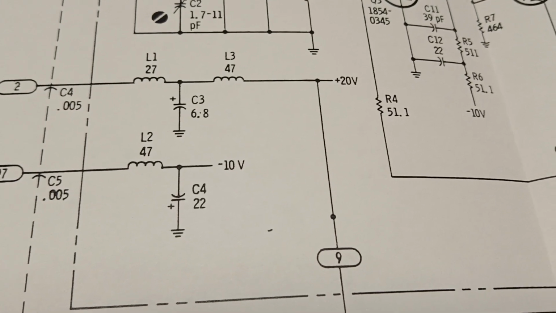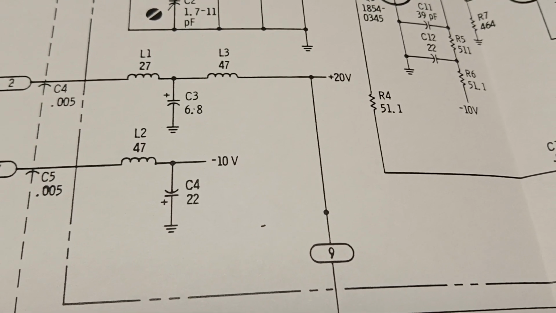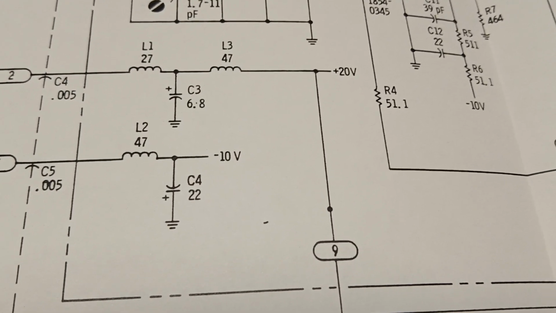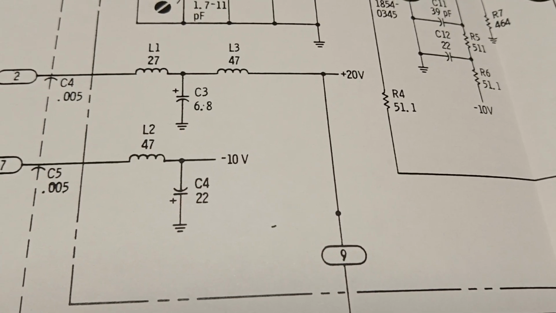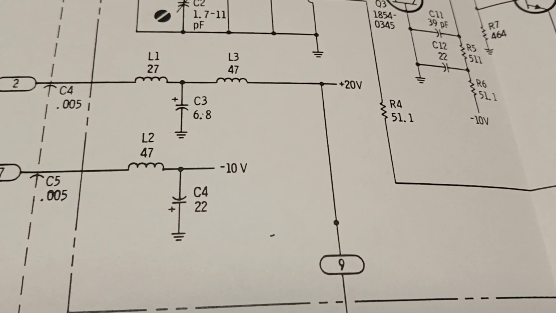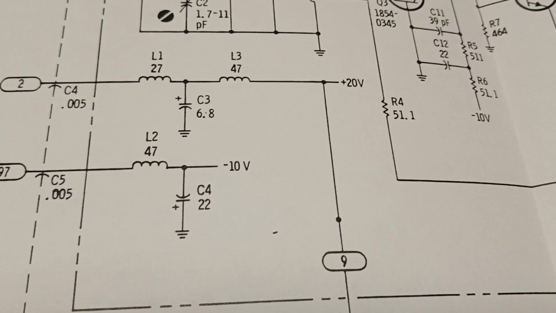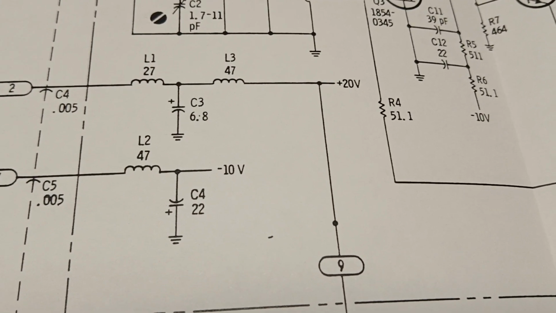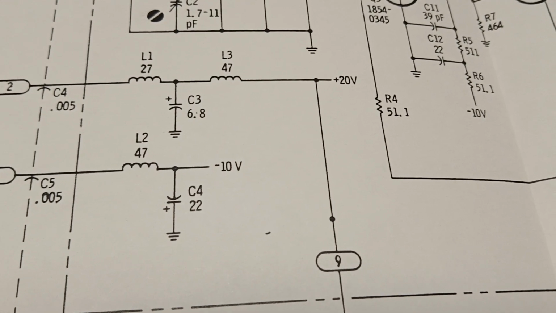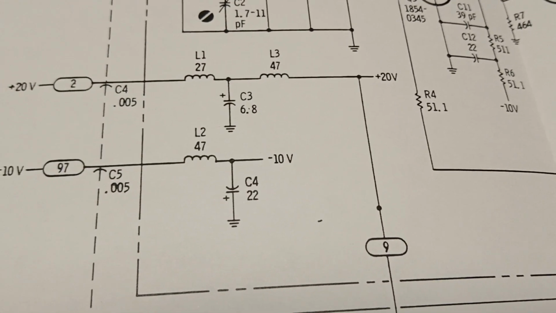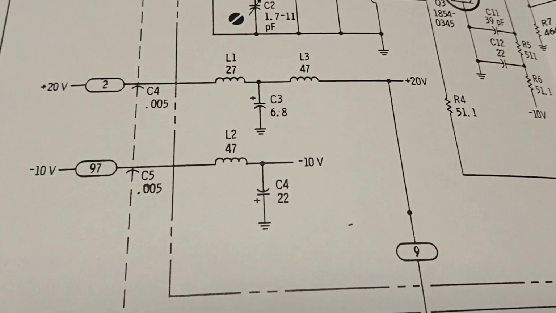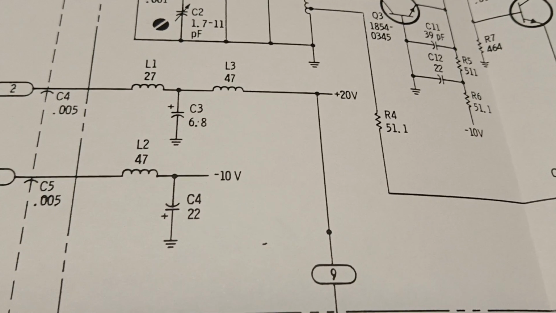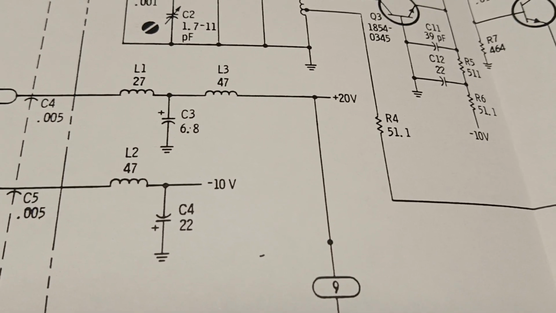K8BYP in a video on what's commonly referred to as a filter capacitor. I'm going to show you that that's a mistaken term, that what's happening is not filtering. This is part of the schematic from the Hewlett-Packard 8660 RF generator, A4 reference VCO assembly, with plus 20 and minus 10 volt sources coming in, and what we normally hear called filter capacitors.